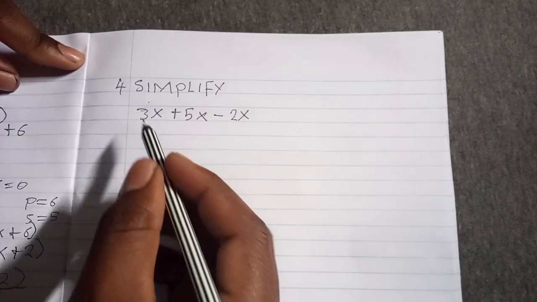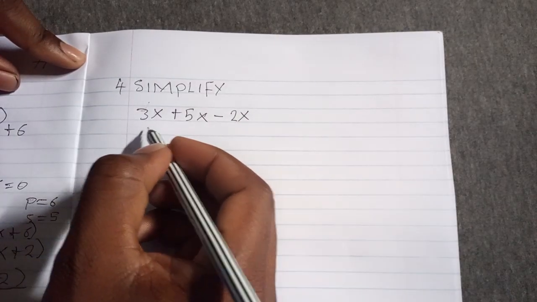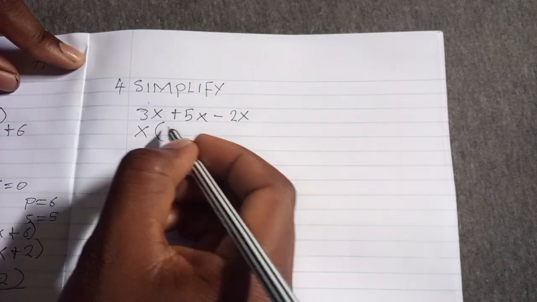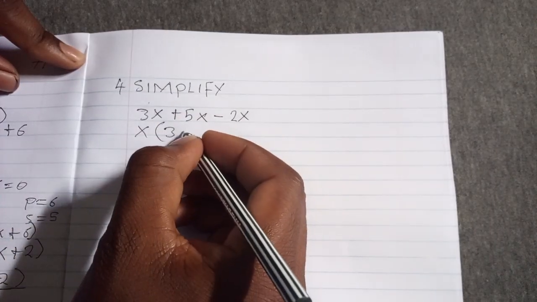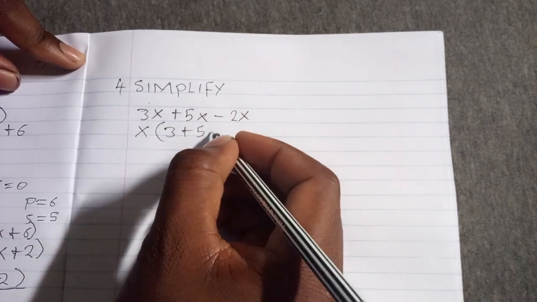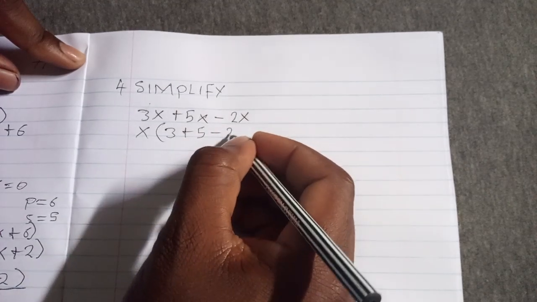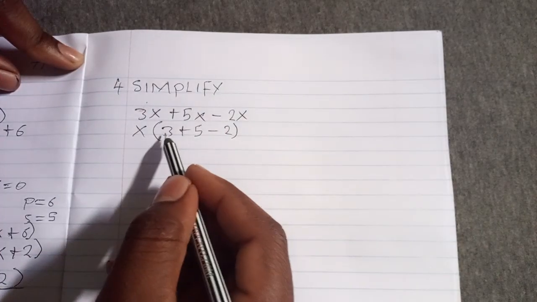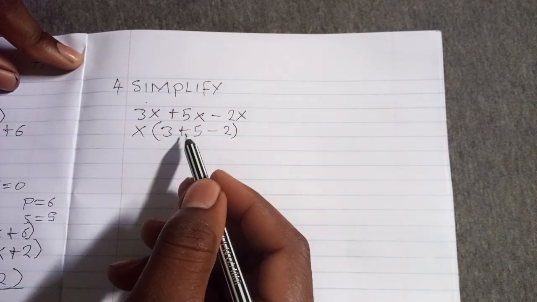Or if we want, we can do it like this. We can just say x is common. We can just write x, open brackets, then 3 plus 5 minus 2, like this. Then we work out what is here.